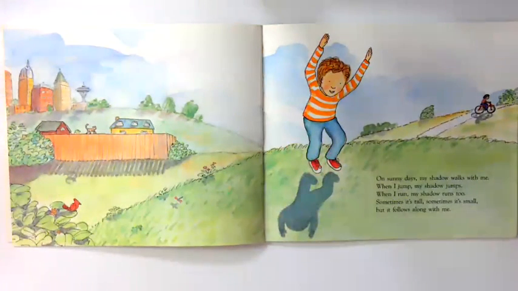On sunny days, my shadow walks with me. When I jump, my shadow jumps. When I run, my shadow runs too. Sometimes it's tall, sometimes it's small, but it follows along with me.